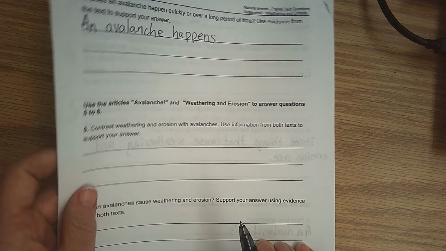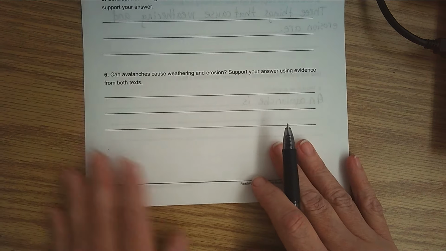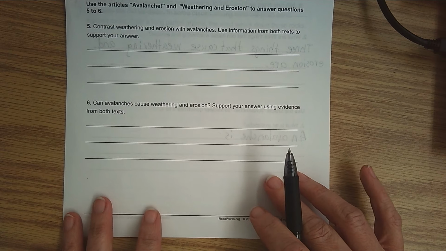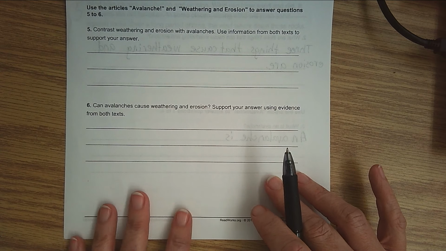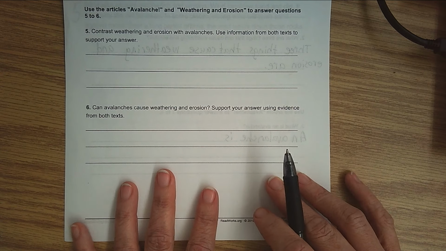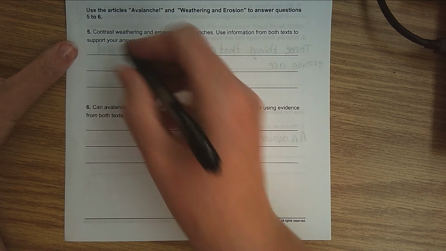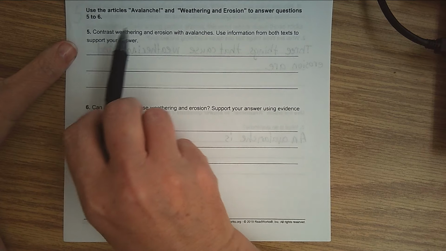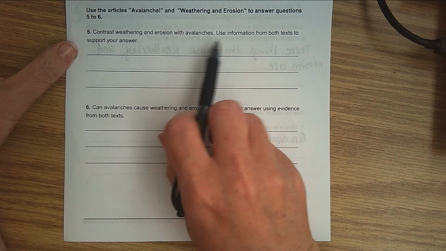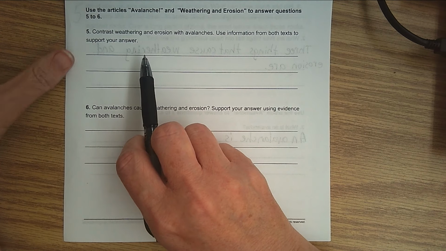All right, now 5 and 6, we're going to be using both articles, so it's important that you look back in both articles. You need information from both texts to support your answer. So, since this says contrast weathering and erosion with avalanches, use information from both texts to support your answer.